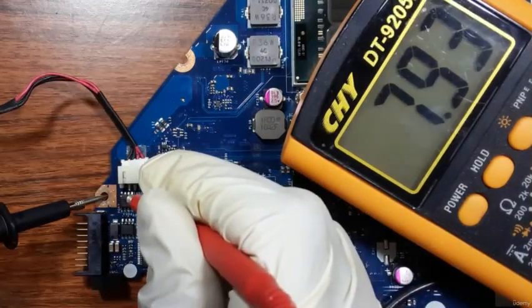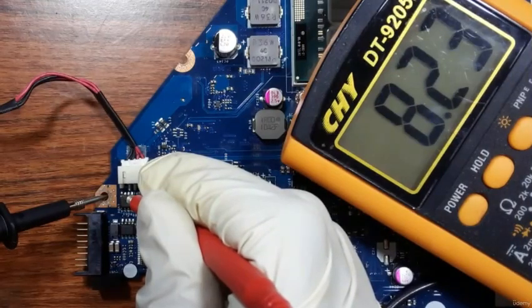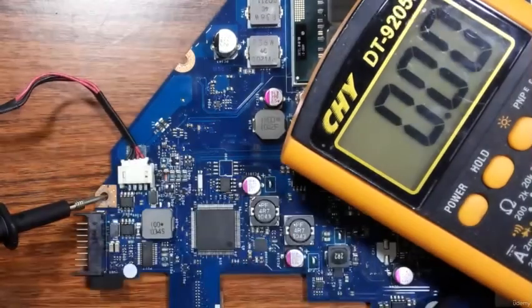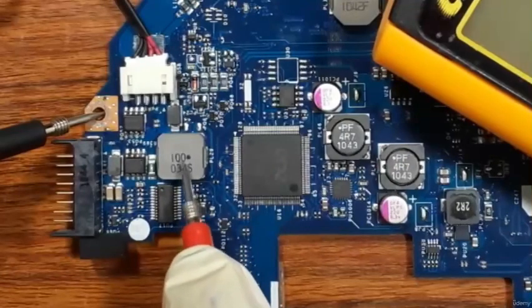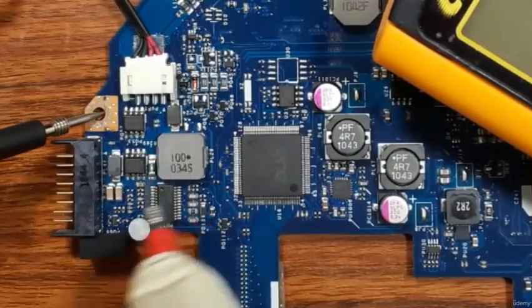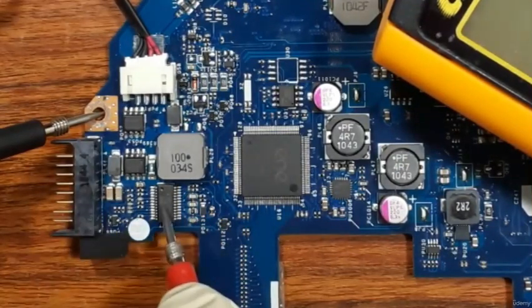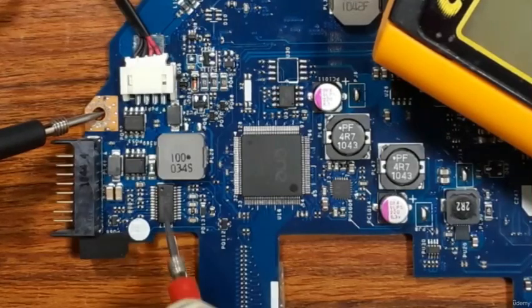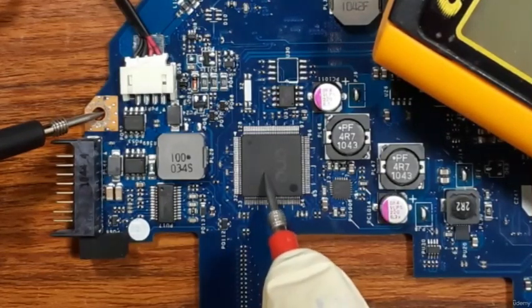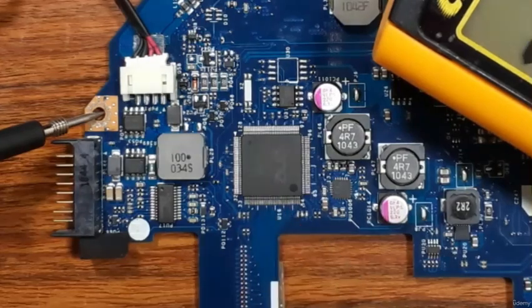So here, this is the gate, we have 8 volt. This is the control signal. So here we have the coil. This coil is for this battery. Here we have the charge IC. Here we have the super IO, or super input output.